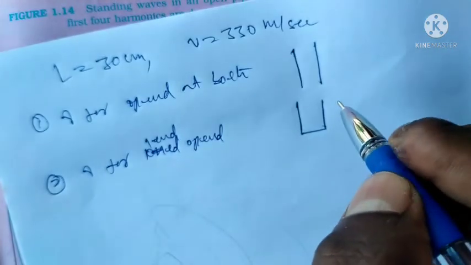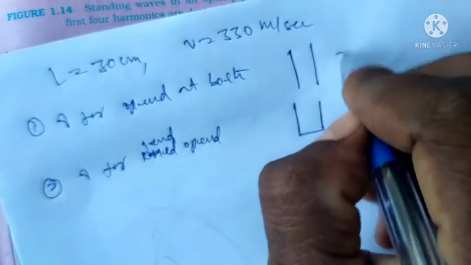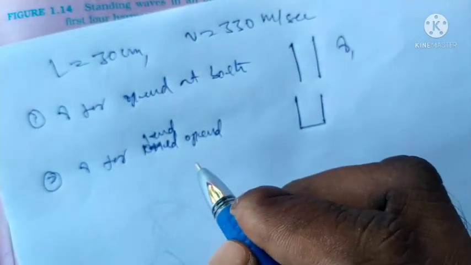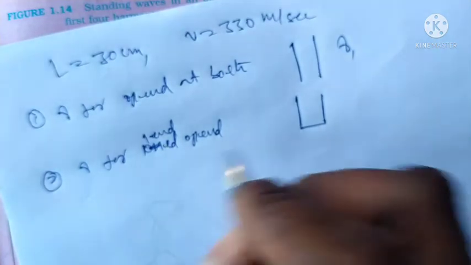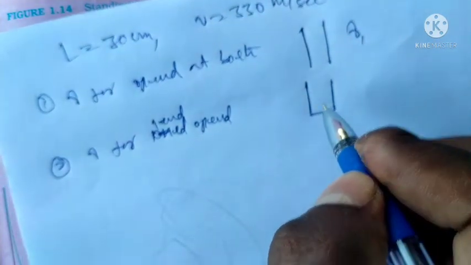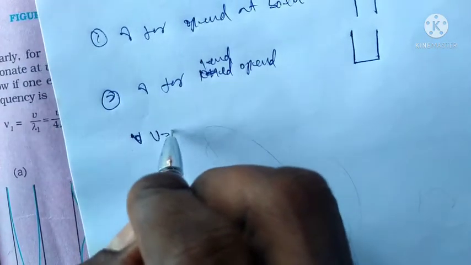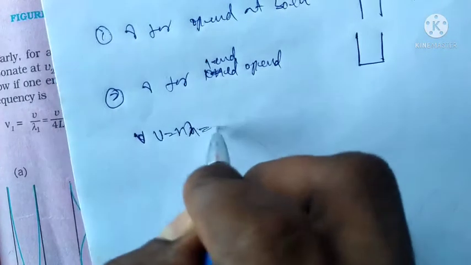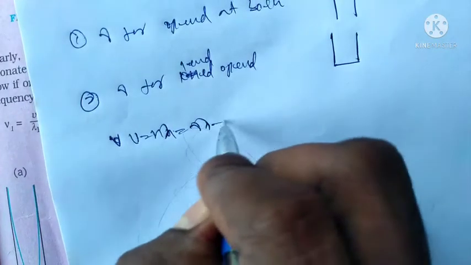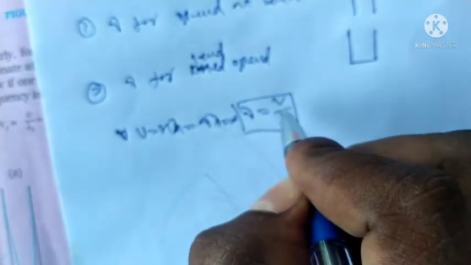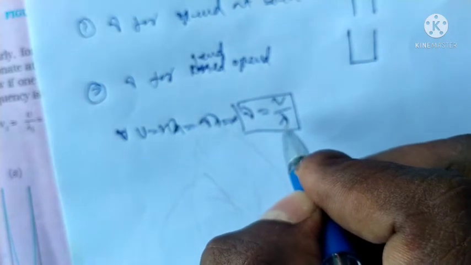Okay, we can measure the frequency for an organ pipe, where one end is open and the other is closed. What is the frequency formula? V is equal to nu lambda. We write nu, the frequency, as nu is equal to V by lambda. This is the relation between frequency, velocity and wavelength of the source.